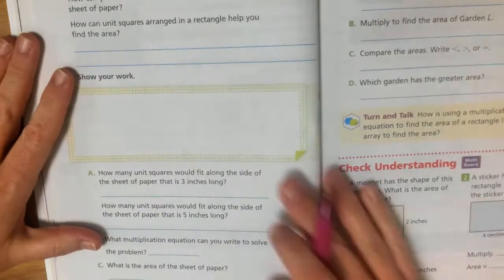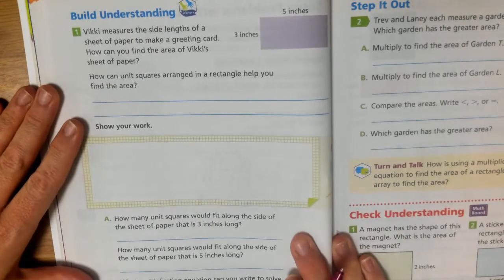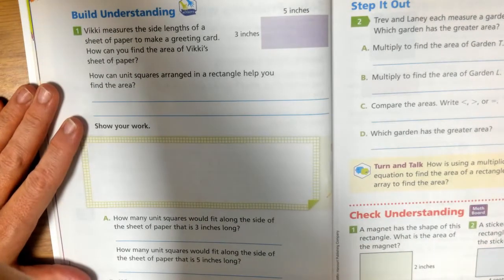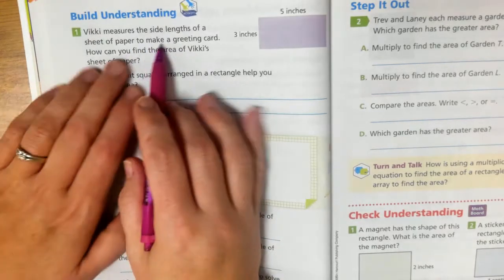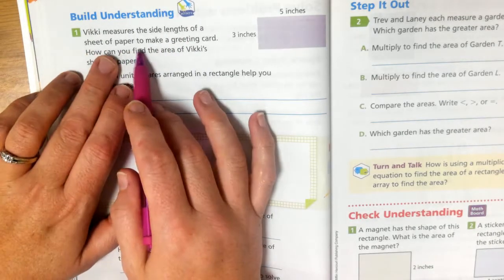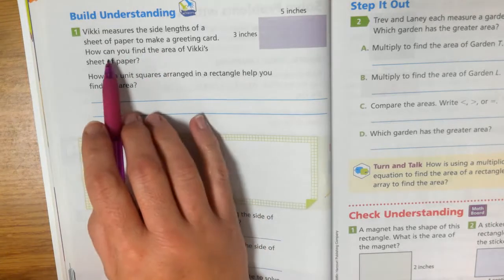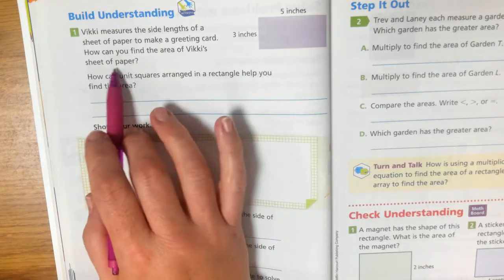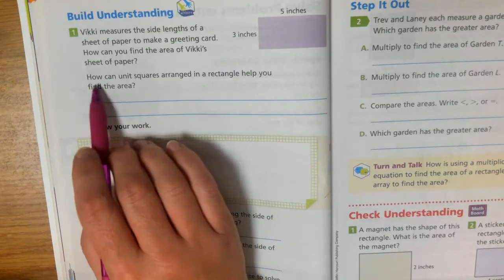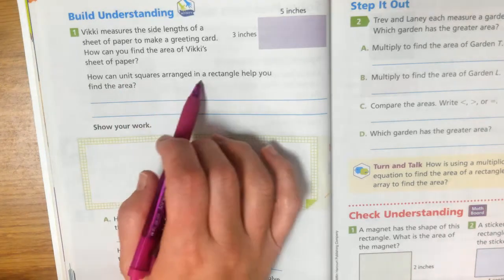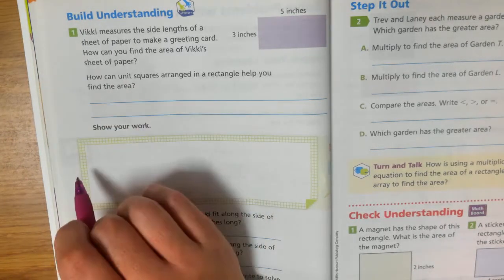Okay, page 48. Let's build some understanding. Vicky measures the side lengths of a sheet of paper to make a greeting card. How can you find the area of Vicky's sheet of paper? How can unit squares arranged in a rectangle help you find the area?